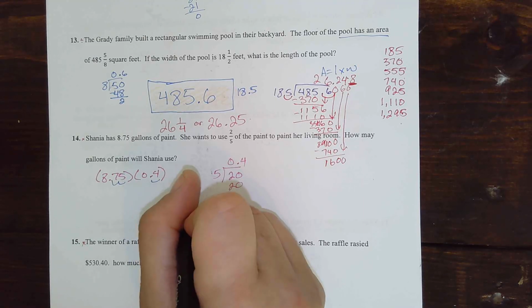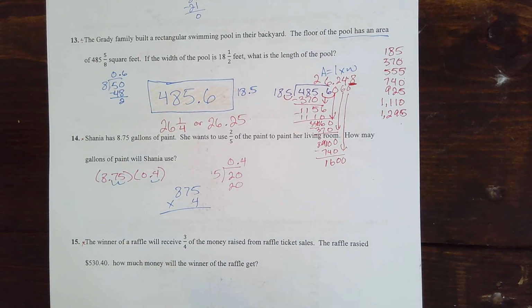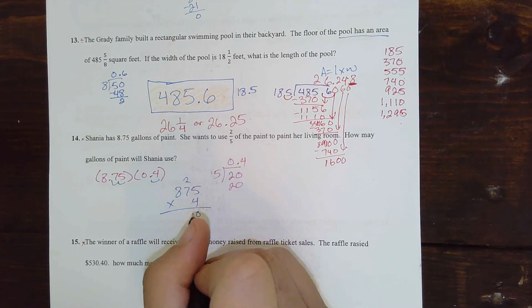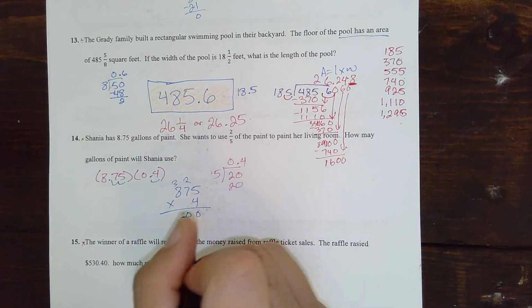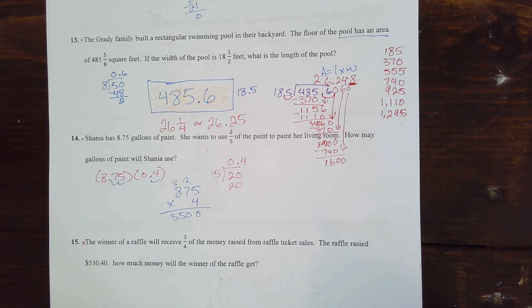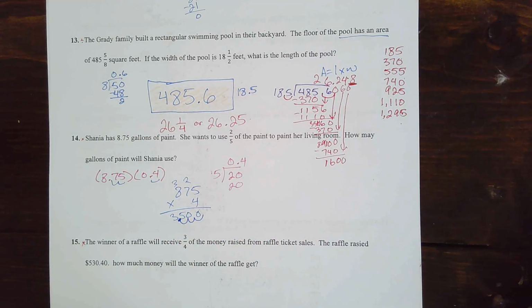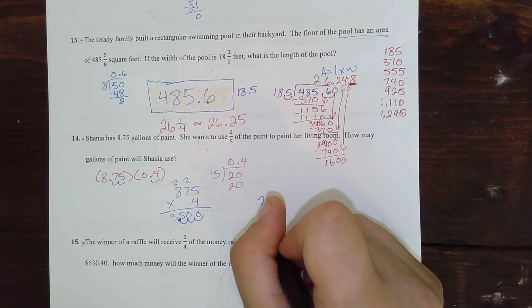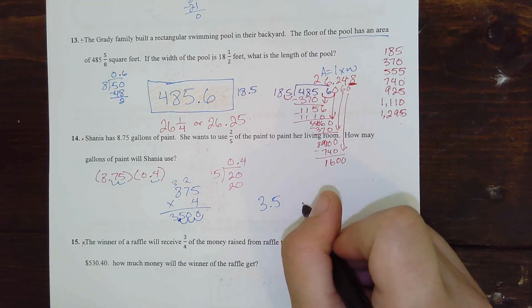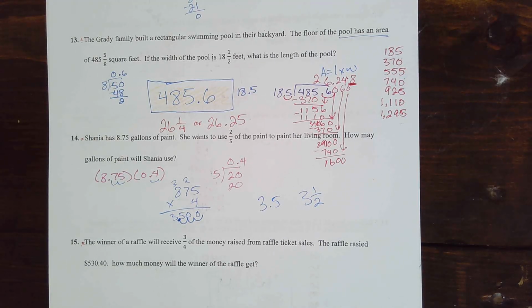So now we're just going to do 875 times 4. This is going to give us 20, 28, 30, 32, 35. And we move our decimal over. A 1, a 2, a 3. And so she's going to end up using 3.5 gallons of paint.